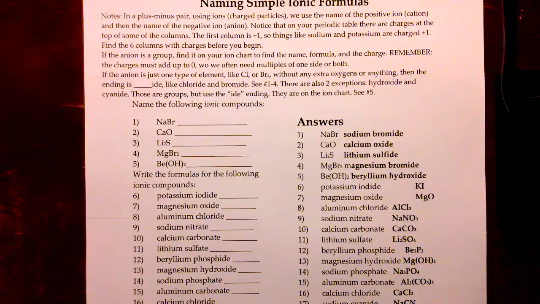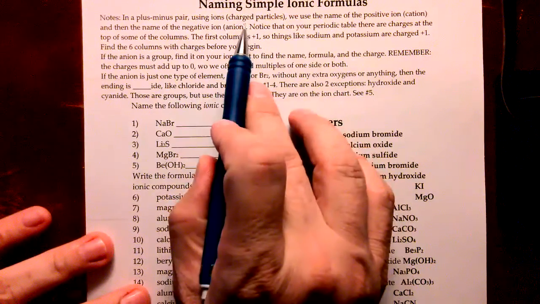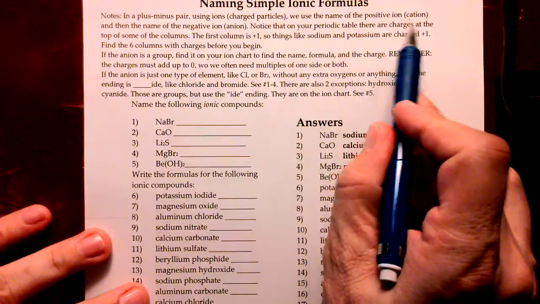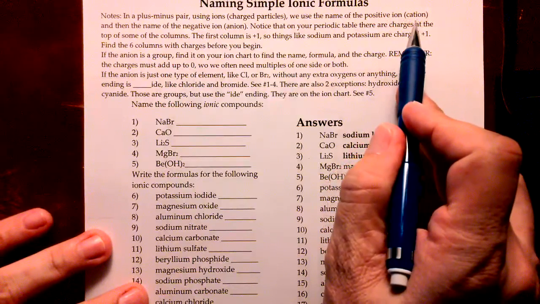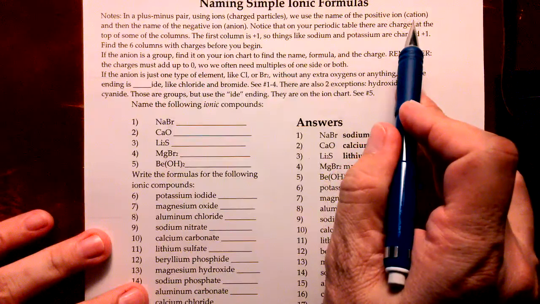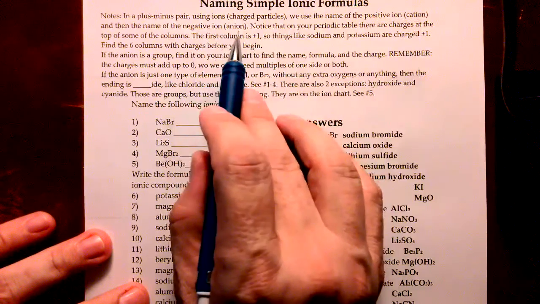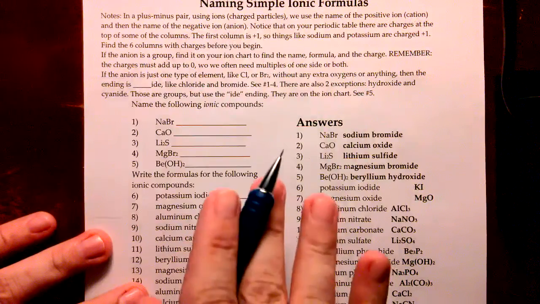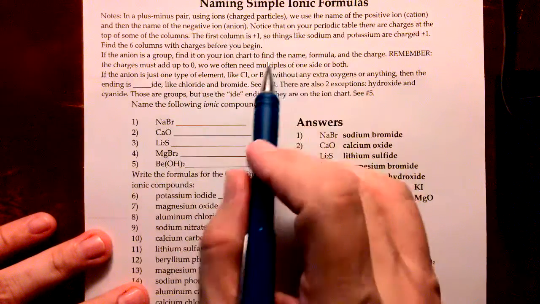So to name simple ionic formulas, we're going to work with ions. Those are charged particles. Either they're positive or they're negative. Now, the positive is called a cation. I don't care what it looks like. It's called a cation. Please don't embarrass yourself by going to college and calling it a cation or something. This is an anion, not an onion. Again, don't embarrass yourself. I promise I'm not lying to you.